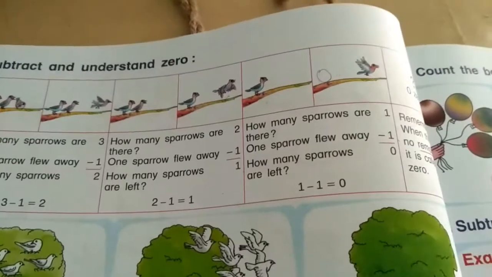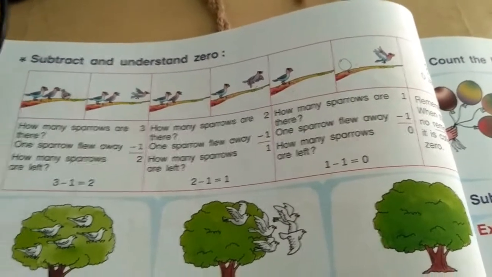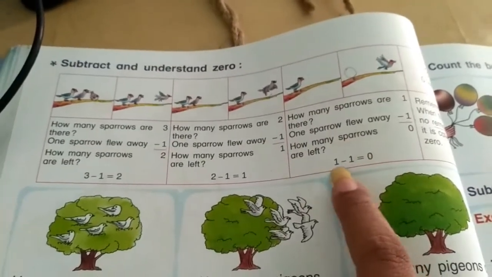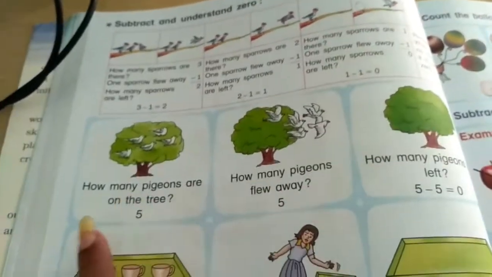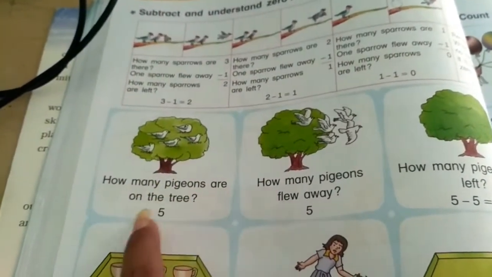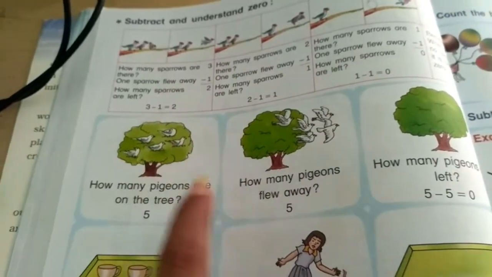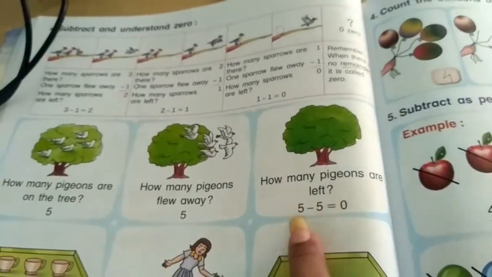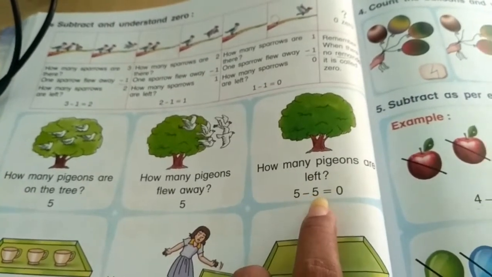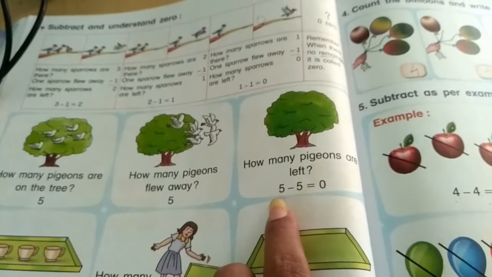Right? So, another trick is that when you subtract the same number from the same number, right? Like 1 from 1. At that time, you will get the answer 0. Look at here. How many pigeons are there on the tree? There are 5 pigeons. How many pigeons flew away? 5 pigeons flew away. So, how many pigeons are left? 5 minus 5 is equal to 0. See, we are subtracting the same number from the same number. So, that's why we are getting 0.